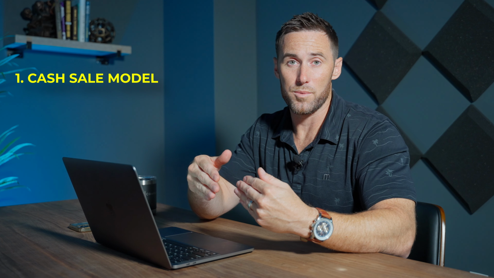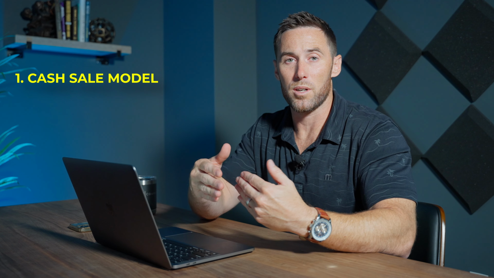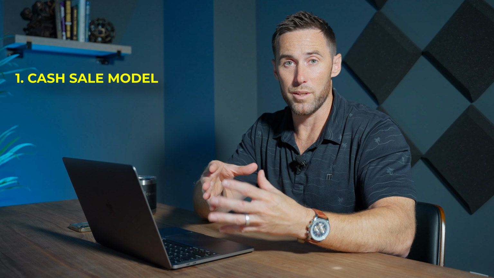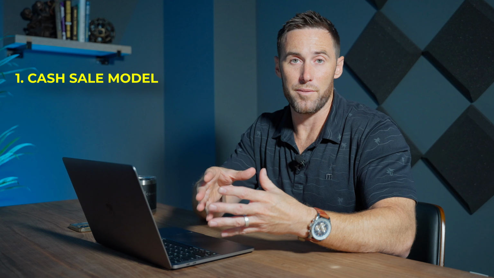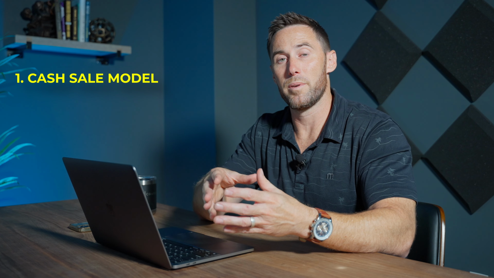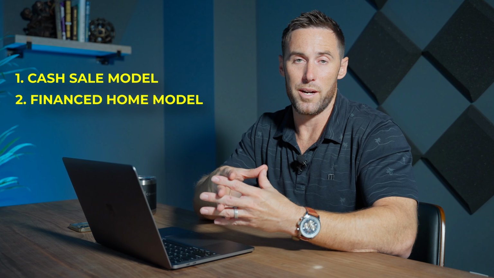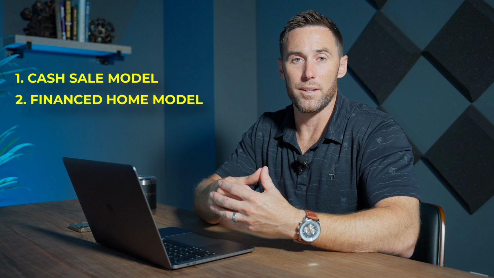First thing we're going to do is look at a cash sale with more simple terms. Then we'll add terms that are going to be a little more complex that you will want to consider when you're really looking into potentially buying an investment property. After that, we'll pivot to a financed home model and how those numbers are calculated a little bit differently.